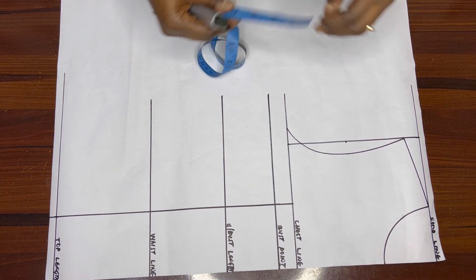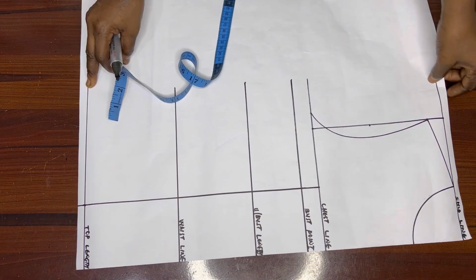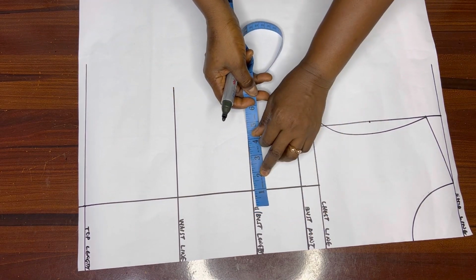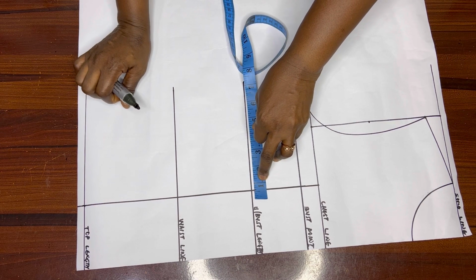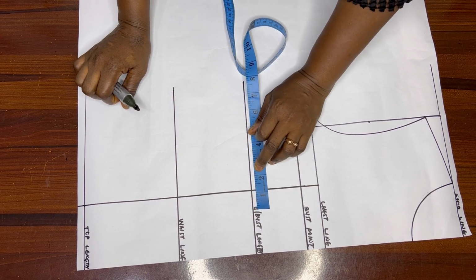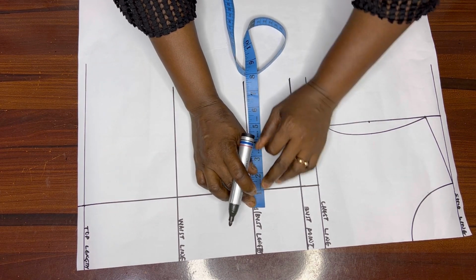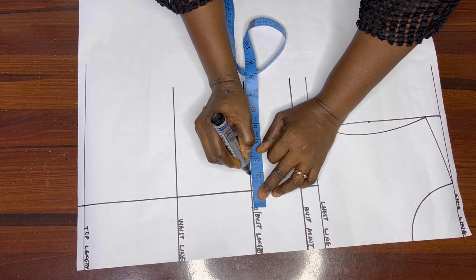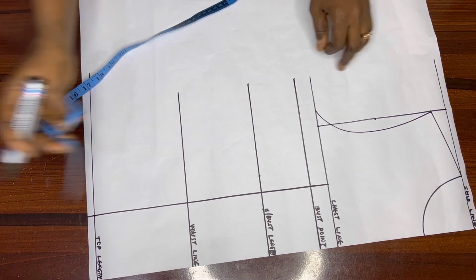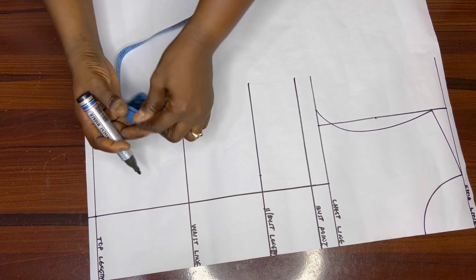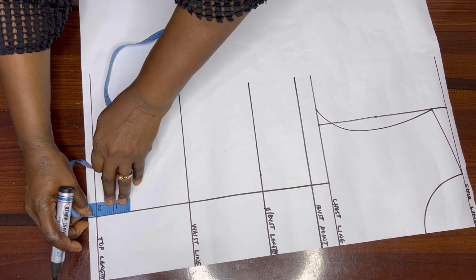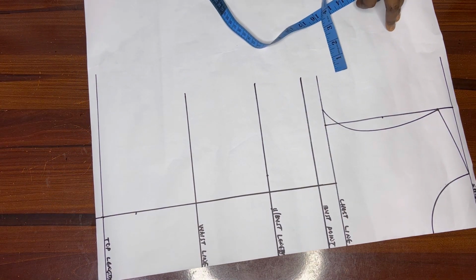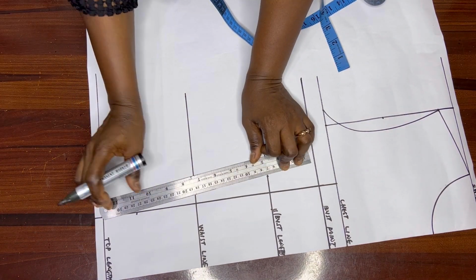So now we want to move straight to get the dart. We come to the under bust length, and we go to the left and to the right with 1 inch, 1 inch. Then on my top length, I step upward with 2 inches. Then I connect this.